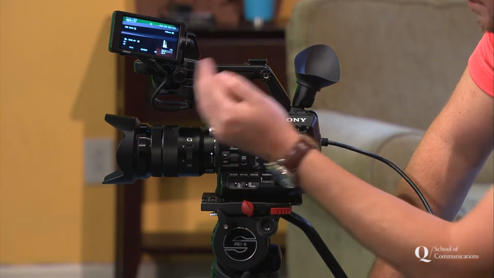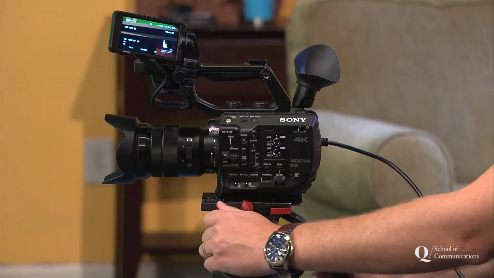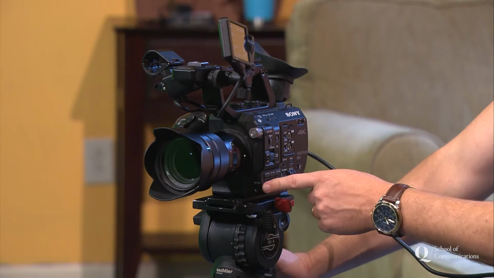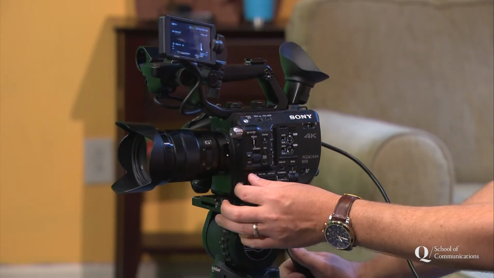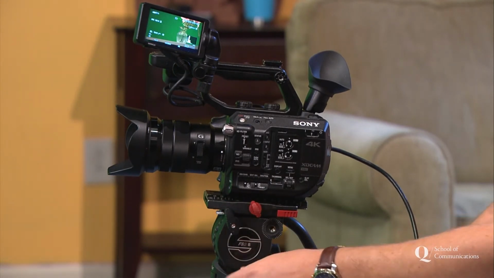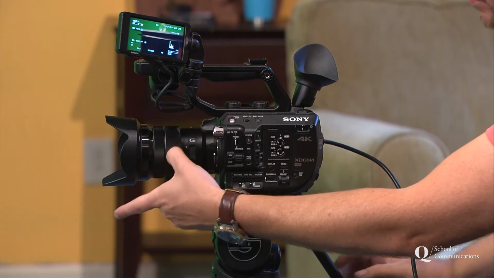We have our A and B presets. If you had a white piece of paper, you could white balance it this way. The white balance button is right on the front here, if you guys can see that. You'd hold that down for a couple seconds, and it would white balance to the appropriate setting for the room. But what I really recommend using is a custom picture profile.